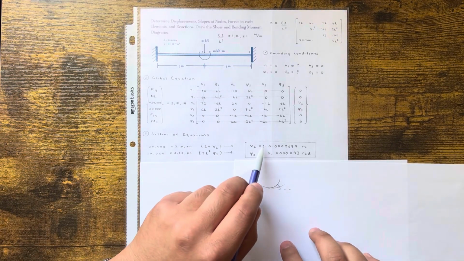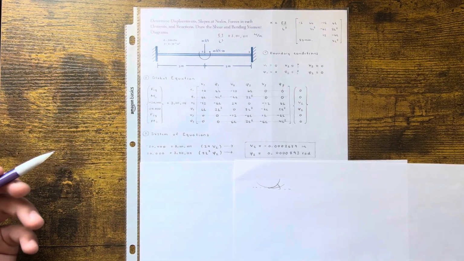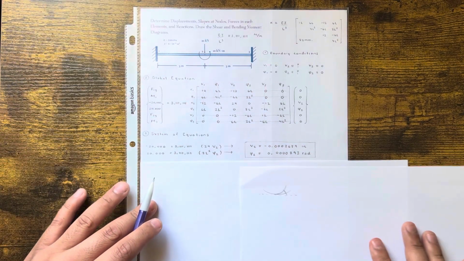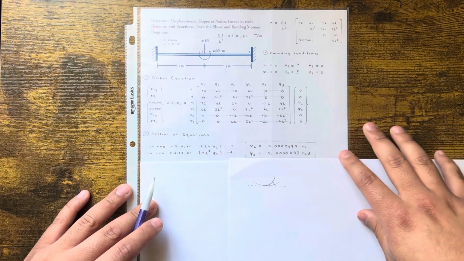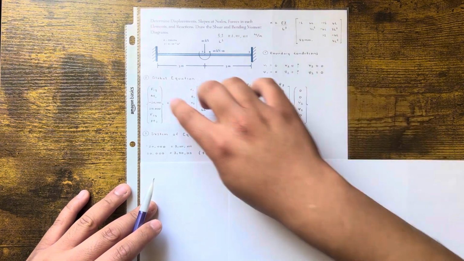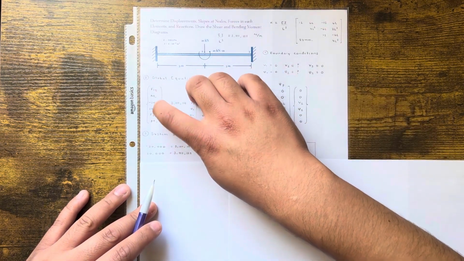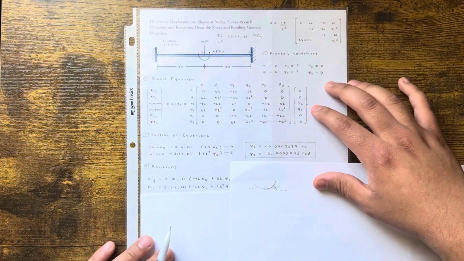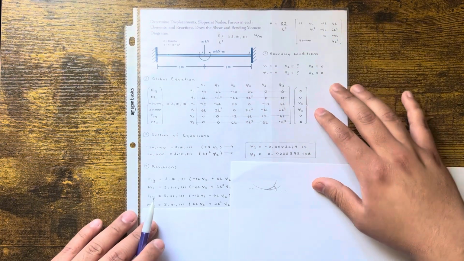If I got a positive number for V2, that would not make sense whatsoever, right? But now you get the idea. So let's go ahead and just keep going. Now that we have V2 and Phi2, we're able to find F1y, M1, F3y, and M3. So let's go ahead and do that. We're right here.